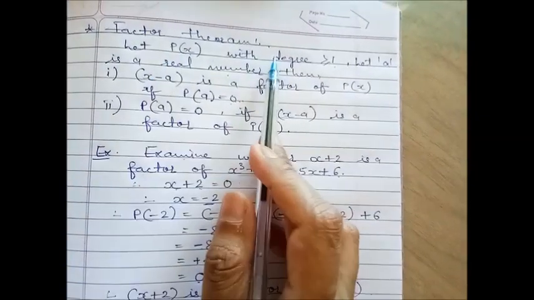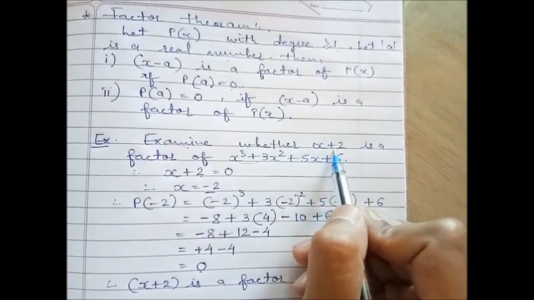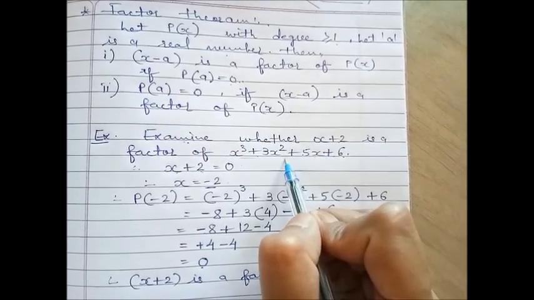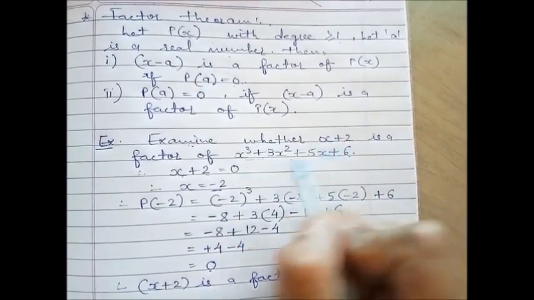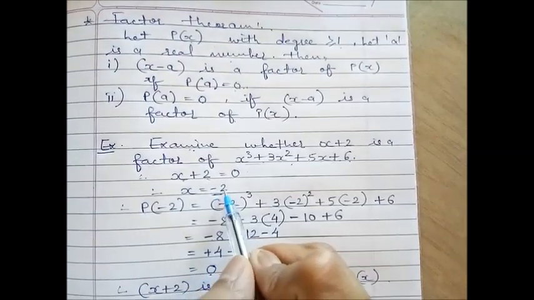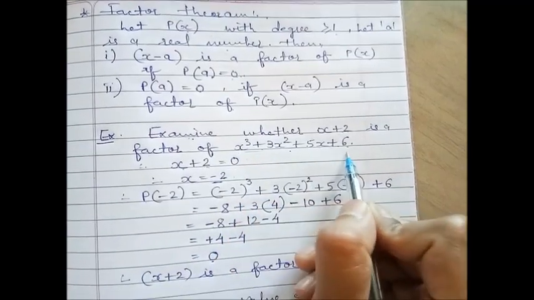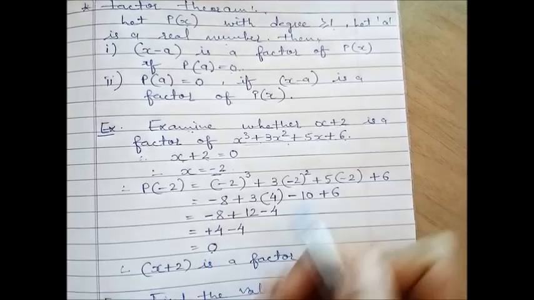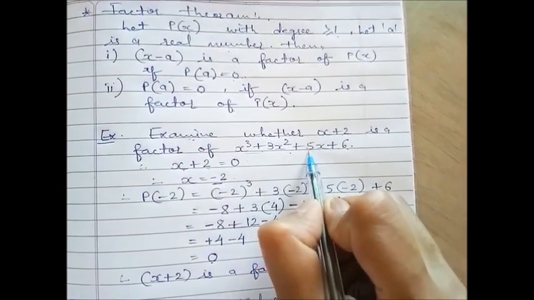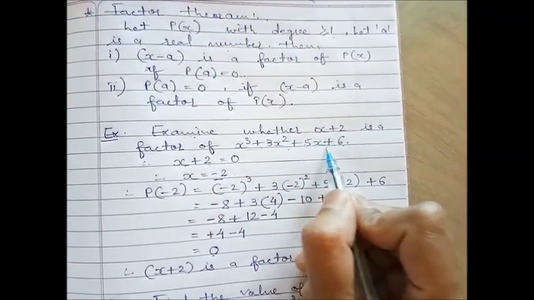Right. So based on the factor theorem, there are two types of sums. The first one, in which you have to check whether the given linear polynomial is a factor of the given polynomial or not. For that, what you have to do? You have to take x plus 2 equal to 0. So from that find out x is equal to minus 2. Now for that minus 2, the entire value of this polynomial should be 0. If it comes 0, that means this is a factor of this polynomial. If it is not 0, that means this is not a factor of this polynomial.